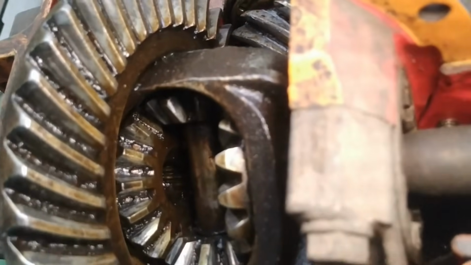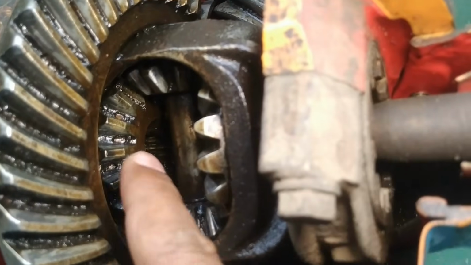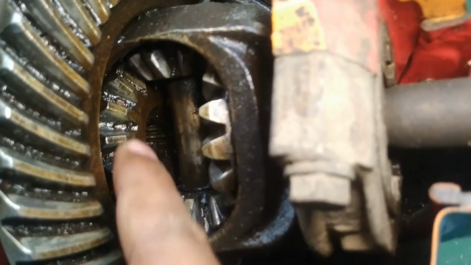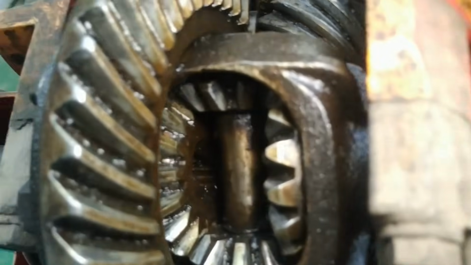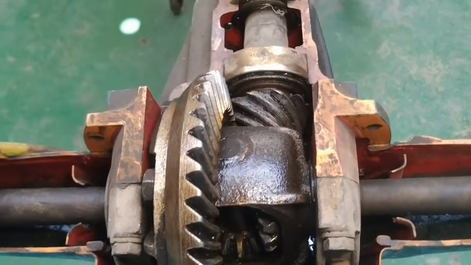If you look closely, there is another side gear right there. This is another side gear meshed to the pinion gear. Now let's see it in action.